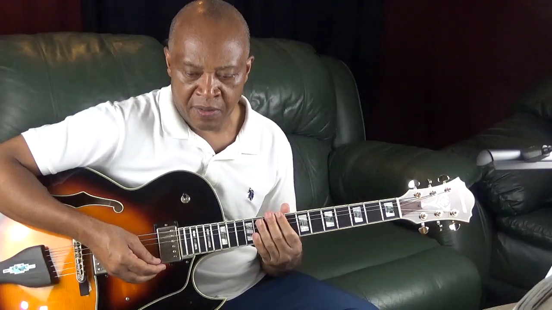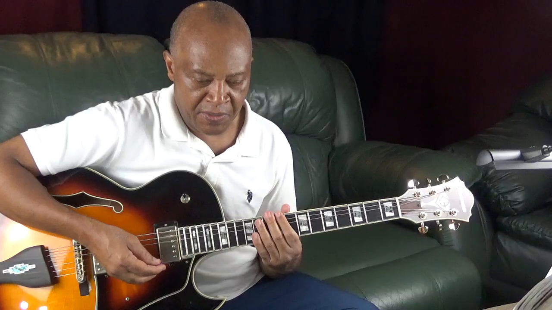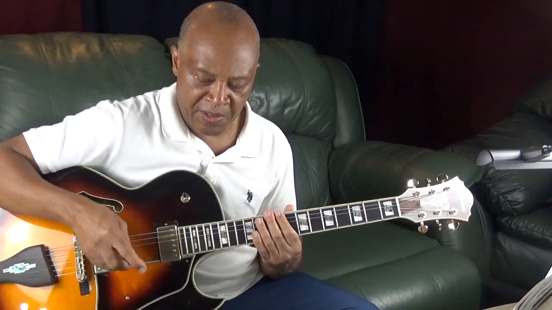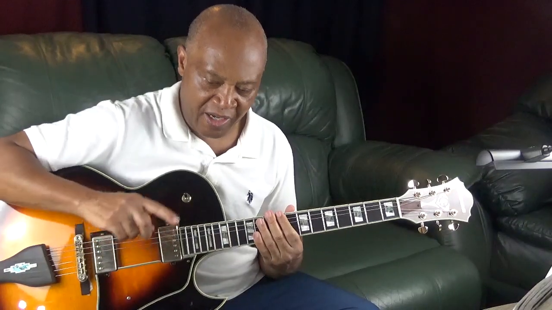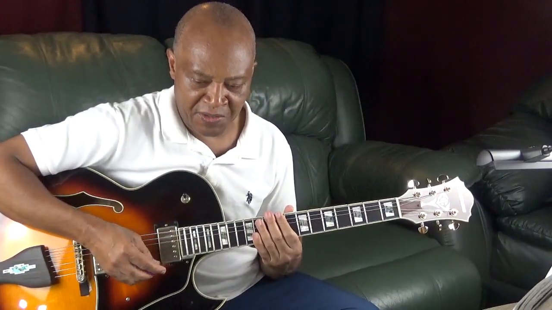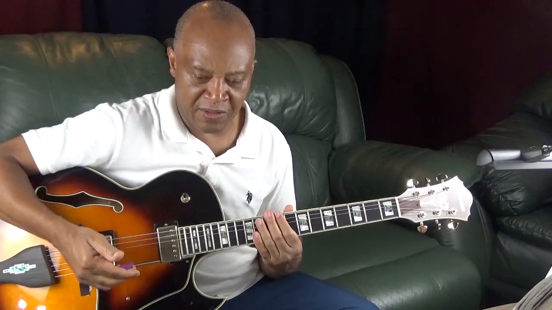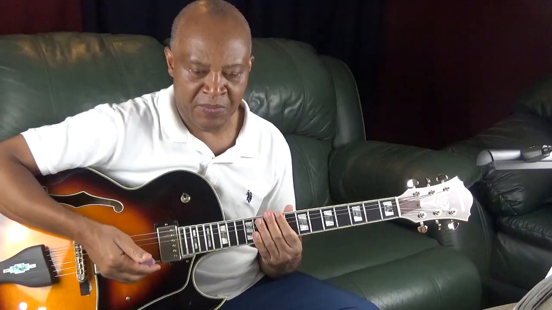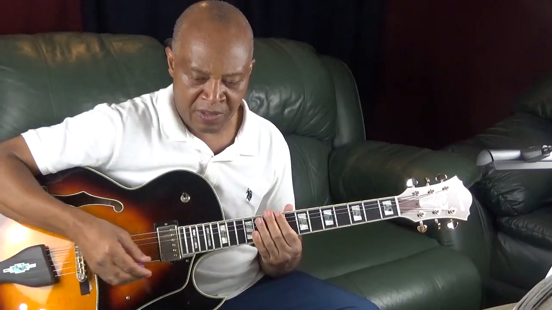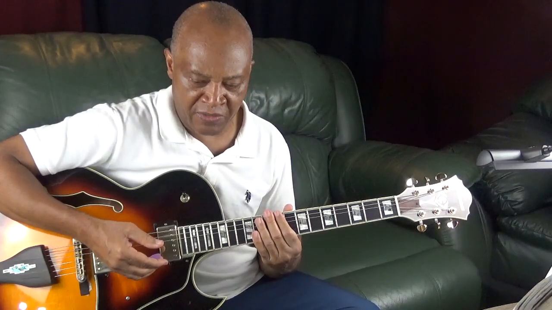This diatonic seventh chord in the key of C is actually the primary dominant seventh chord of the scale. And as we all know, the dominant seventh chords are very unstable.